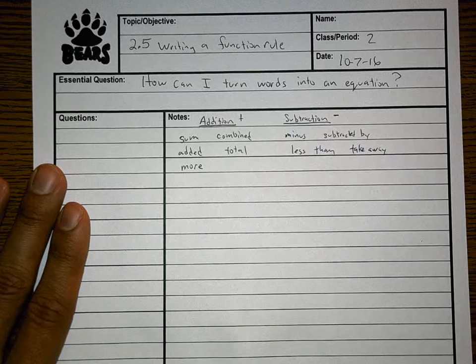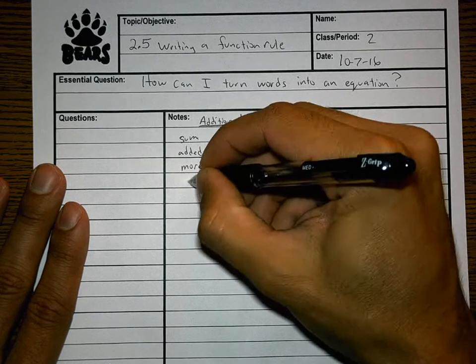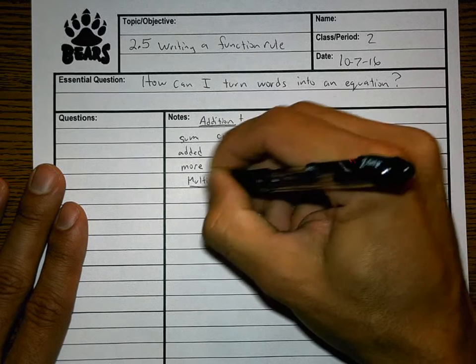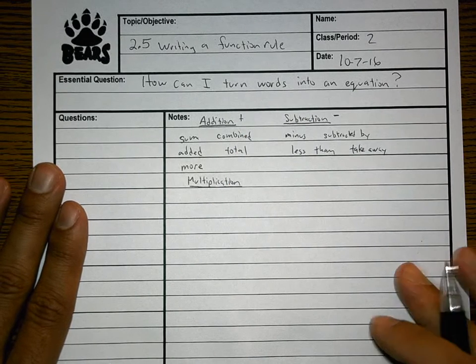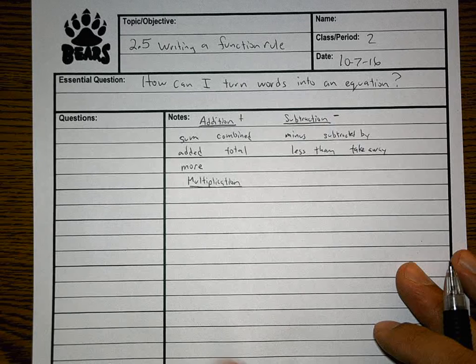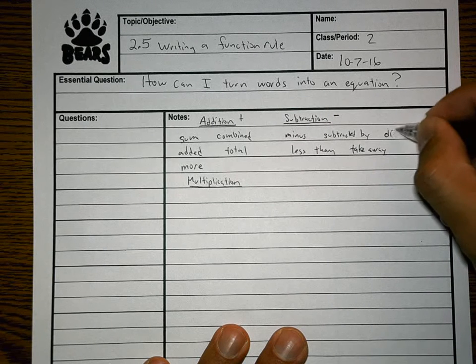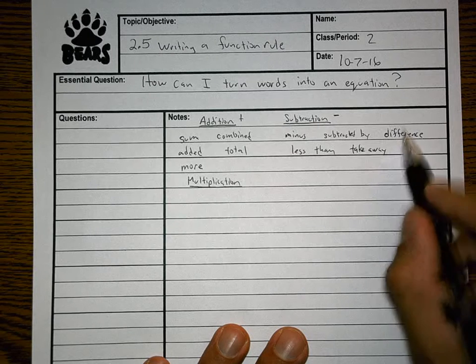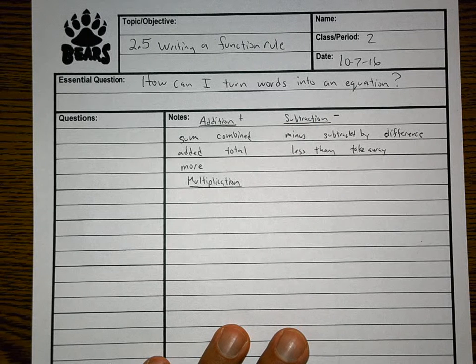Multiplication. Let's go there. There's also one for subtraction that I have not said. There are more than this, just this list. Which one do you think, though? I was thinking of difference. Oh, I like that word. Let's throw that one up there as well. If you see the word difference, that also means subtraction. Okay? There are other words. This is not an exhaustive list, but I was looking at your homework paper and I go, okay, these words are the ones that they're going to see most often.